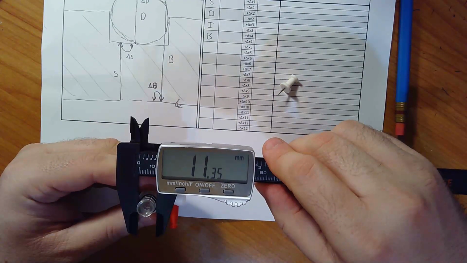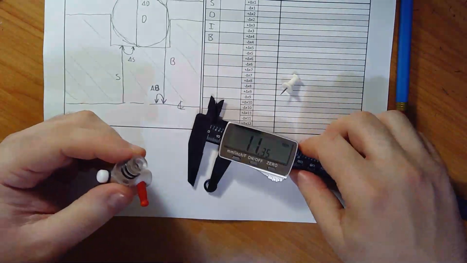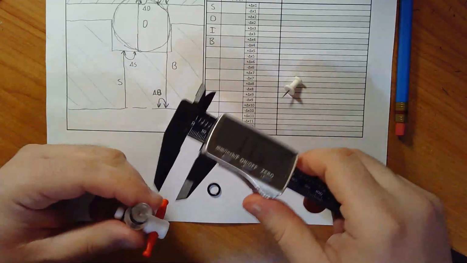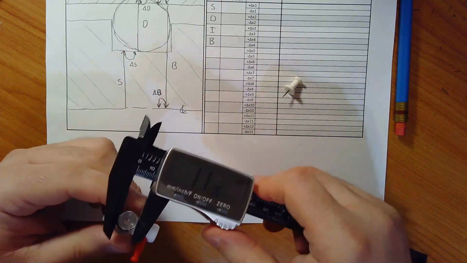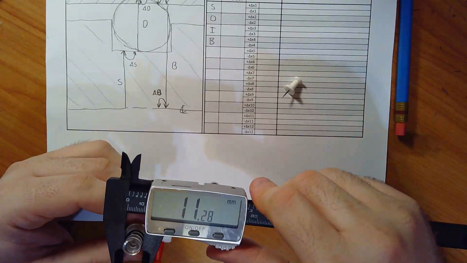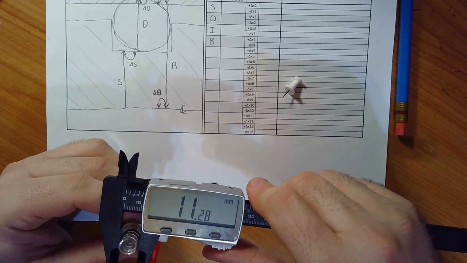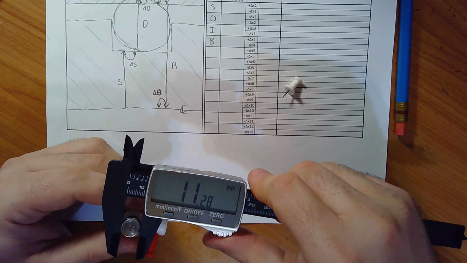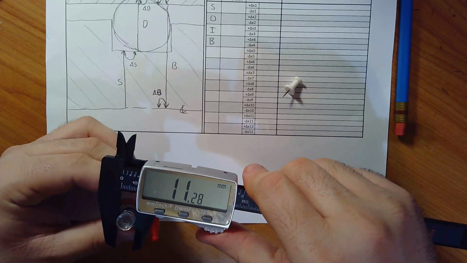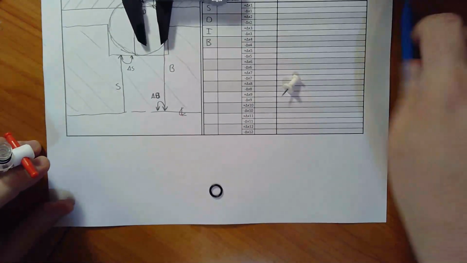It's about 2/10 of a millimeter bigger, and that's because the O-ring is already deformed to some extent by being stretched around the stopcock, and so it's actually that outer diameter that we want to use, at least for our calculation for the diameter of the stopcock. So let's see, what do I get here? Okay, 11.28. So let's keep that in mind.